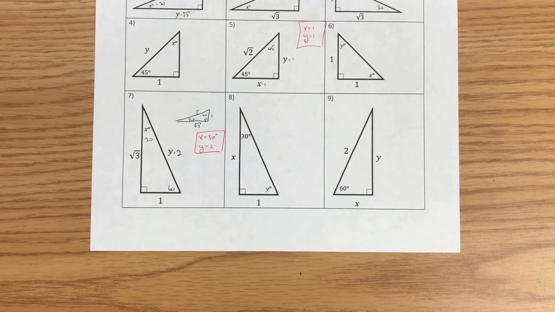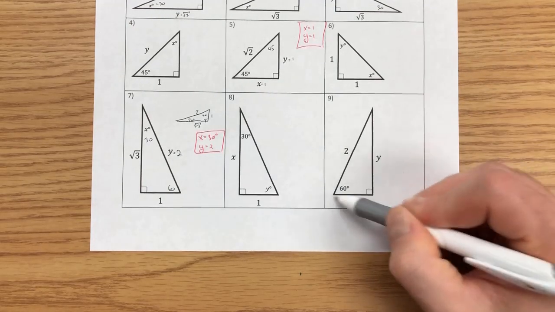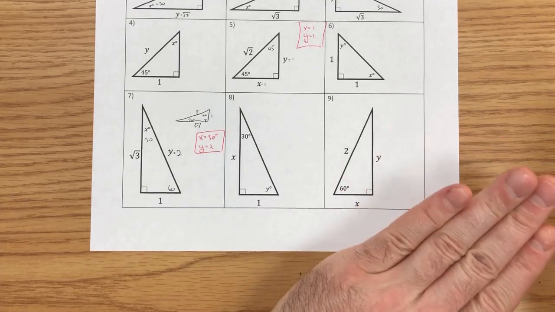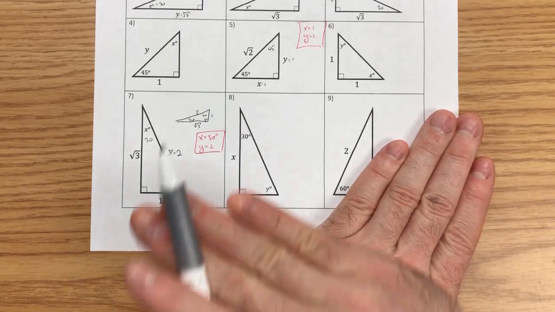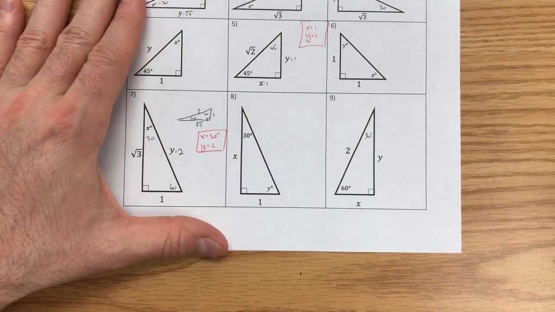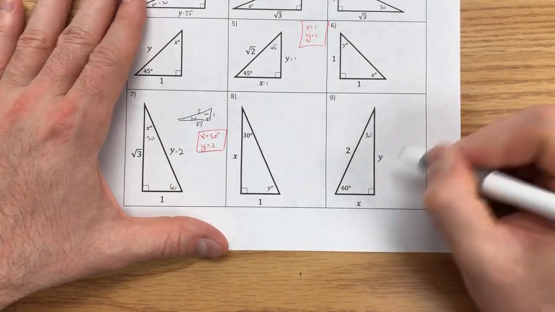Okay, now that you've had a shot to try it out, let's take a look. You see 60 degrees and you know the triangle adds up to 180. So I have 180 minus 90 is 90, minus 60 is 30. So that angle must be a 30-degree angle. And then I know, okay, I have a 30, 60, 90 triangle.